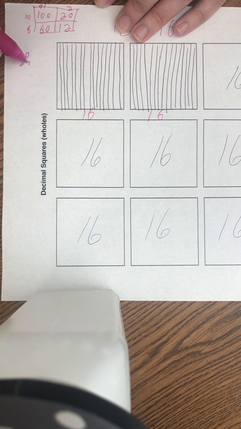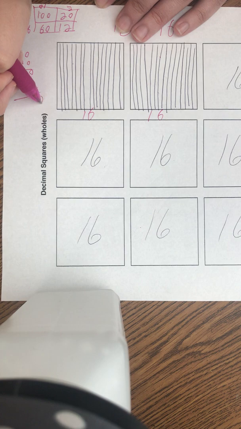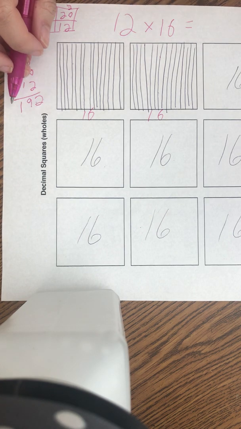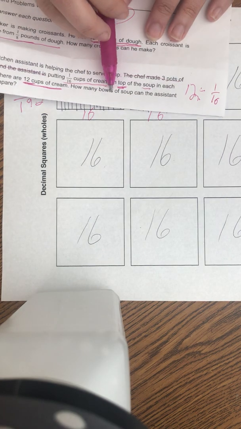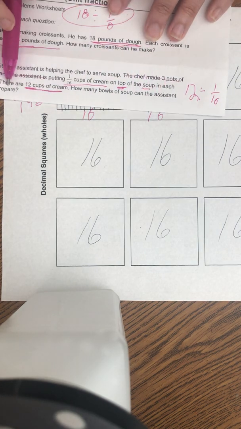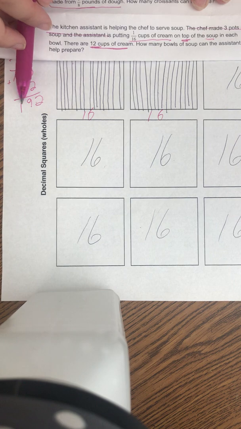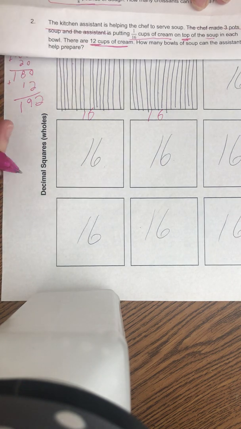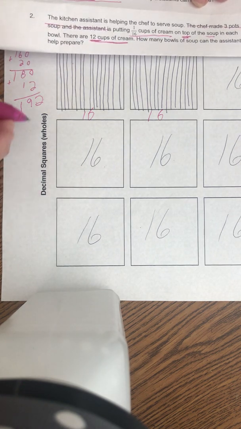Plus my 20 is 180, plus my 12 equals 192. So how many bowls of soup can the assistant help prepare? Well, he can prepare 192 bowls of soup.